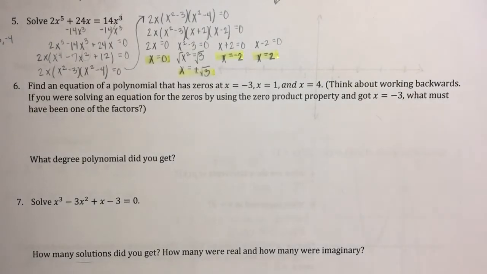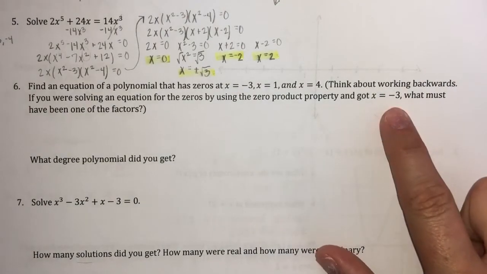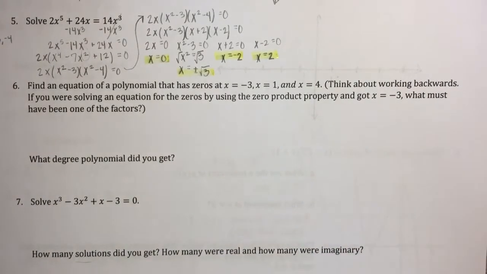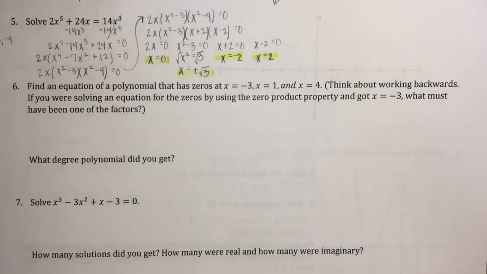And then number 6 says, find an equation of a polynomial that has zeros at x equals negative 3, x equals 1, and x equals 4. Think about working backwards. If you were solving an equation for the zeros and using the zero product property and got x equals negative 3, what must have been one of the factors? So it kind of helps.